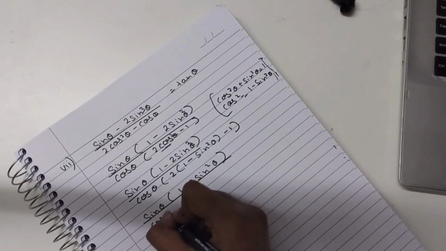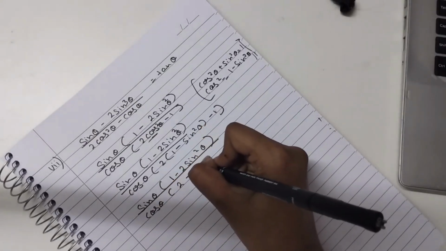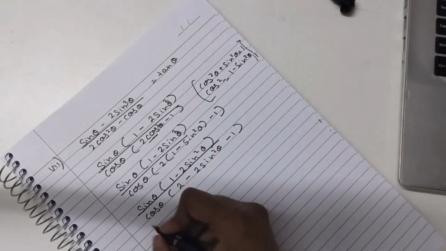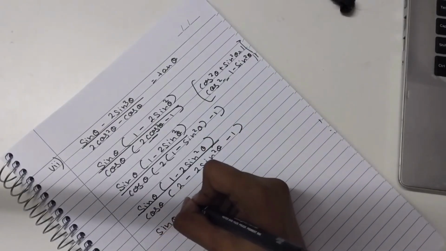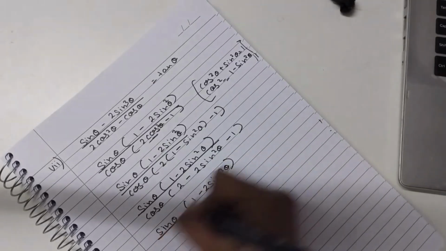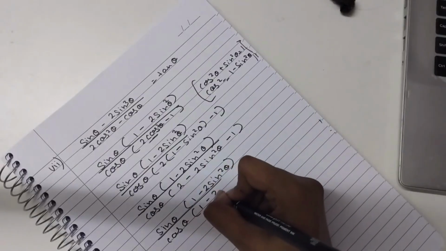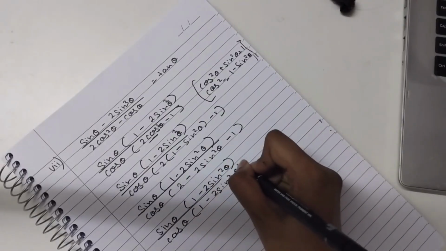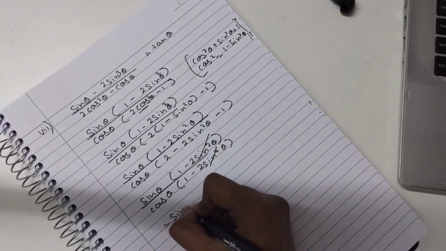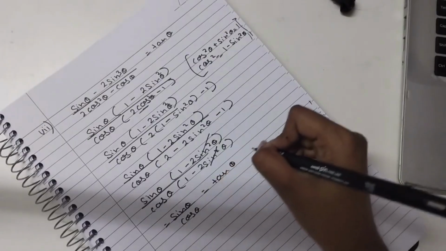So when we multiply 2 inside the bracket, we will get 2 minus 2 sine squared theta minus 1. So we will get sine theta times 1 minus 2 sine squared theta, whole divided by cos theta times 2 minus 1 is 1, so 1 minus 2 sine squared theta. And 1 minus 2 sine squared theta will get cancelled. We will be left with sine theta by cos theta, which is equal to tan theta. Hence proved.